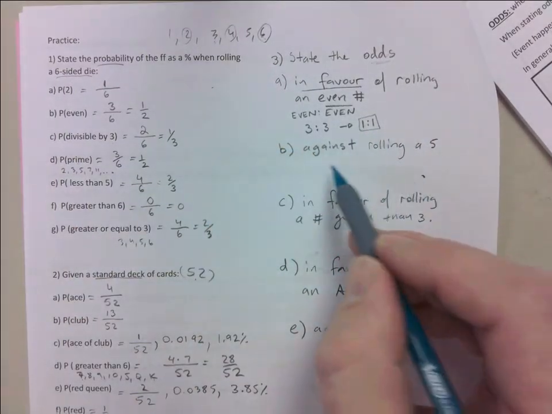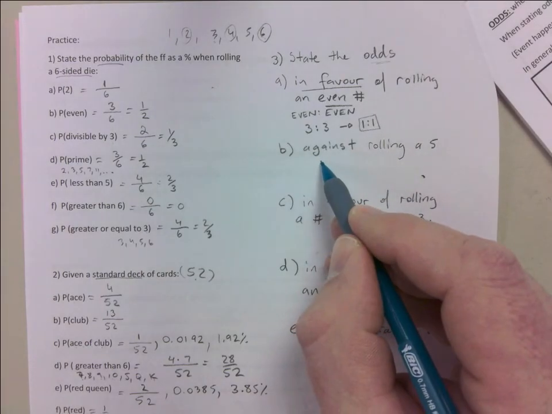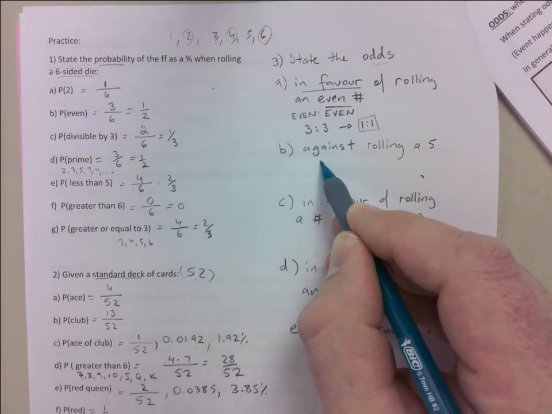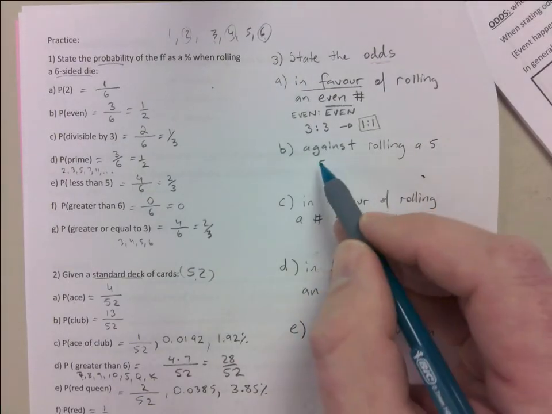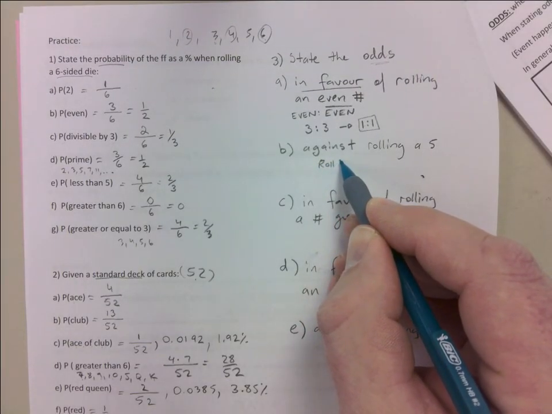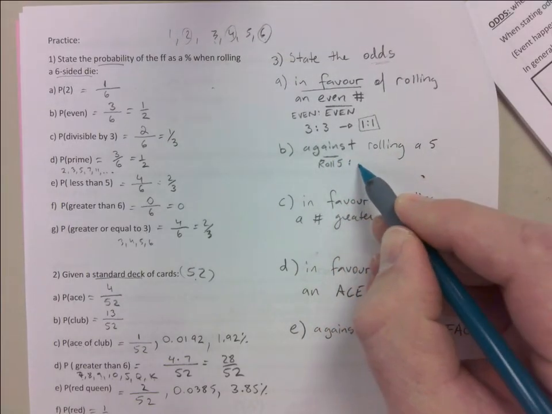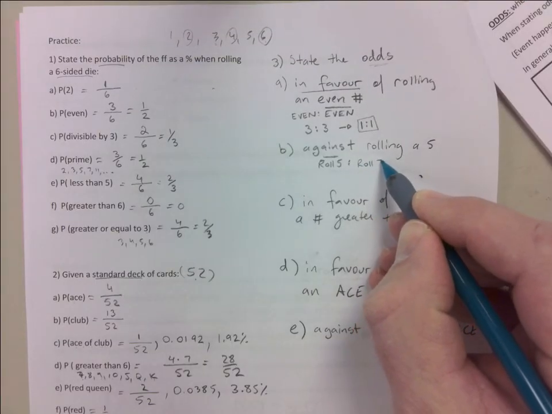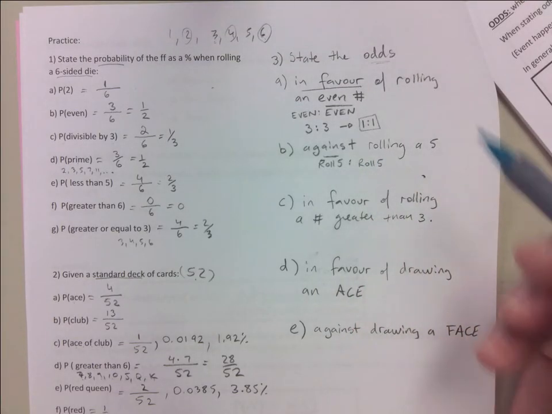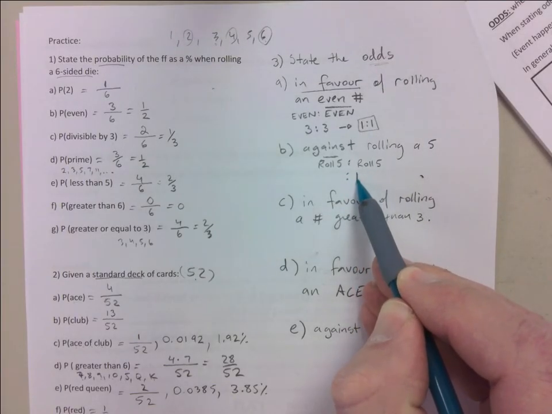It's up to you. Odds against rolling a 5, this is tricky here. Not rolling 5 comes first, and then rolling a 5 comes next. So how many 5s can you roll? 1.